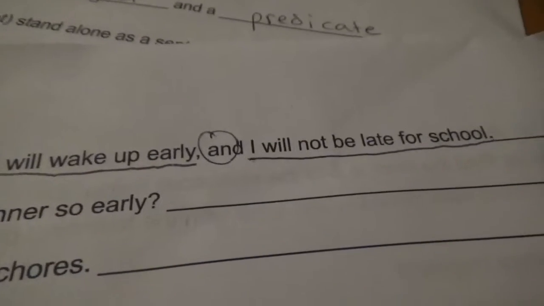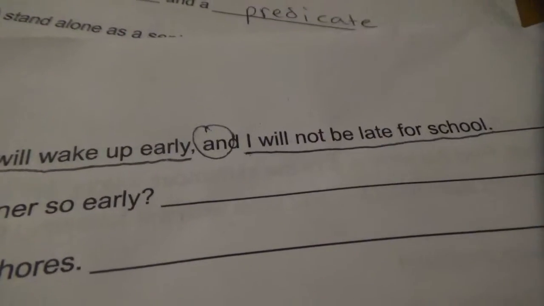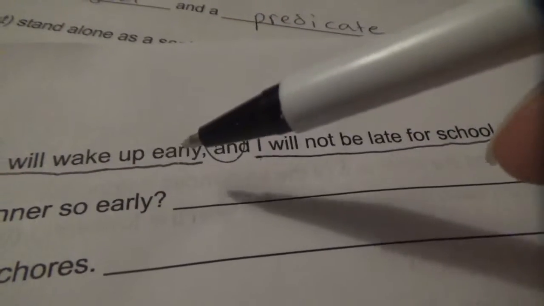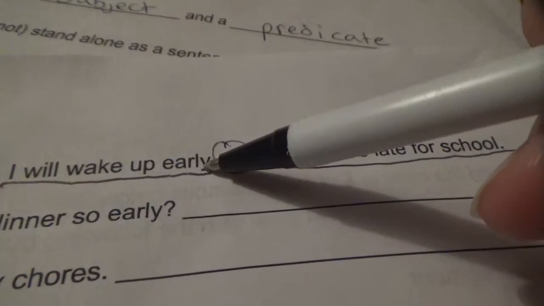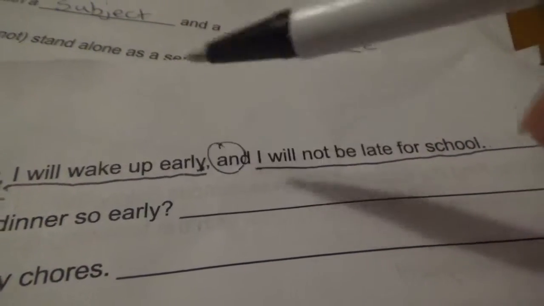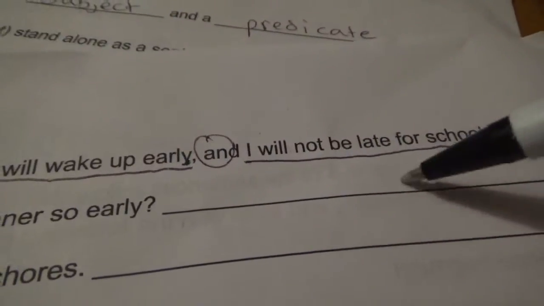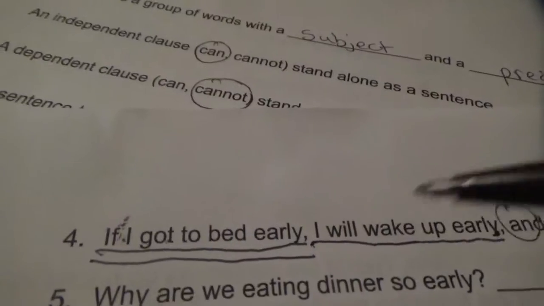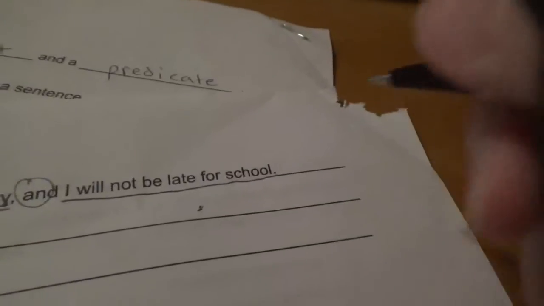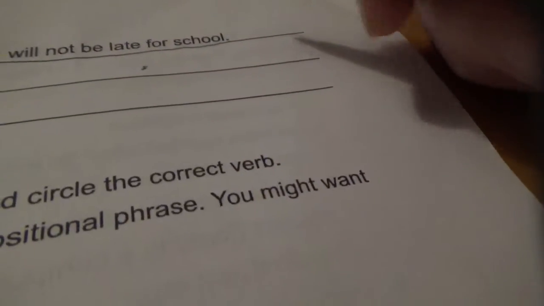So if you look at this without that first dependent clause, if I go to bed early, if it just said I will wake up early and I will not be late for school, it would be compound, wouldn't it? It would be compound. But a regular compound sentence does not have a dependent clause on it. So if you have a compound sentence and then at least one dependent clause too, then you've got compound complex.